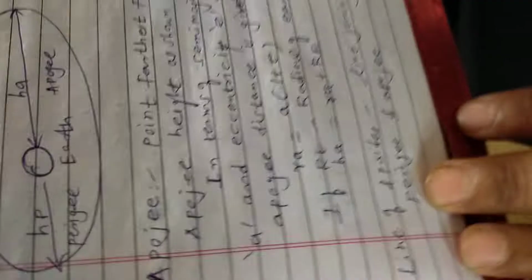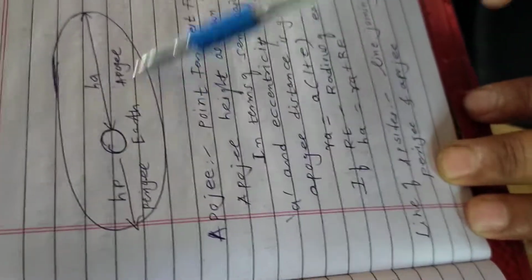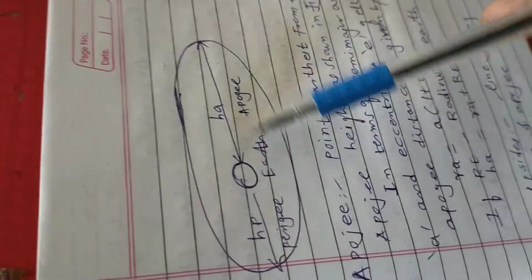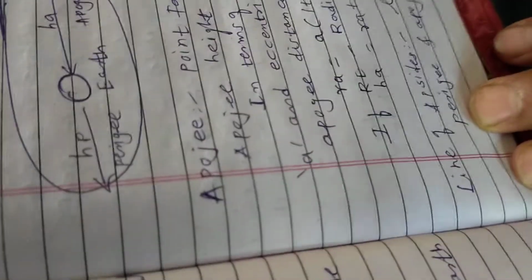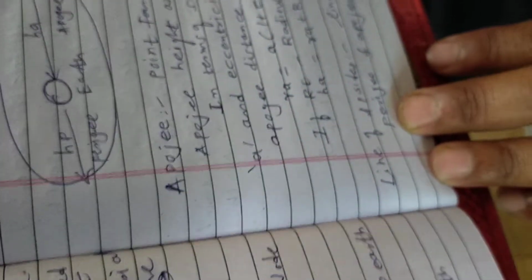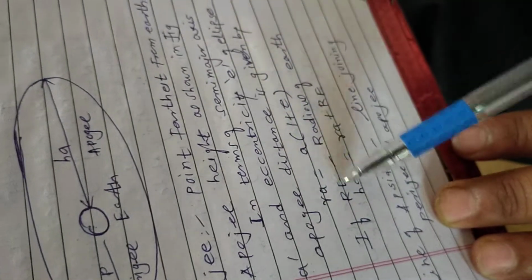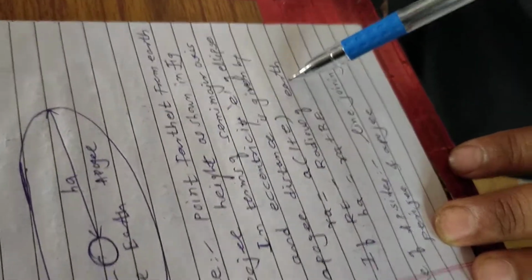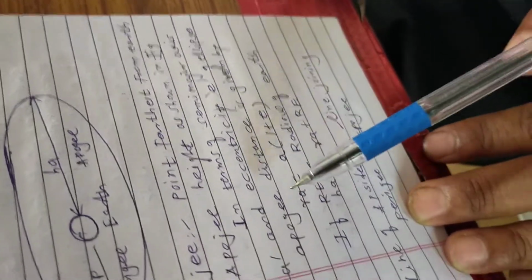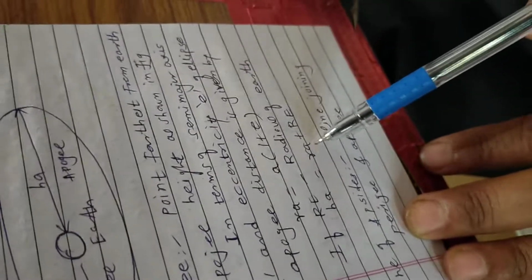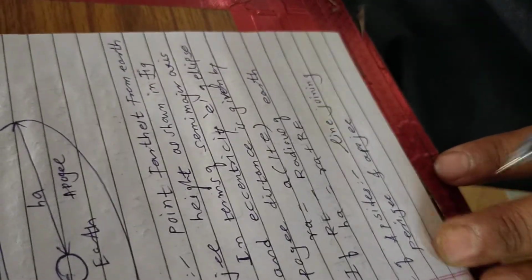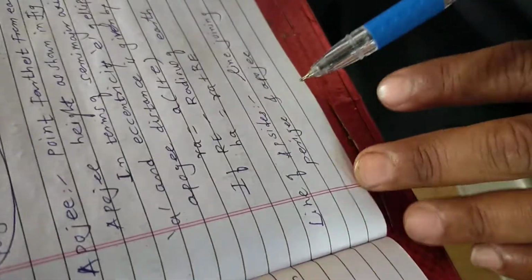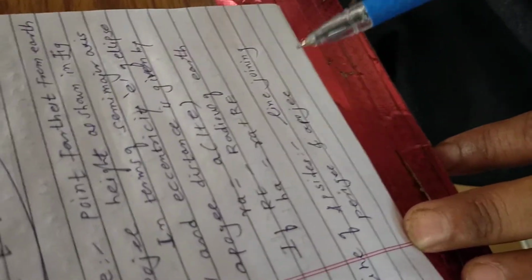Then next is the apogee. Apogee is the point furthest from the earth. That is, the longer distance point is called the apogee. In terms of semi-major axis A and eccentricity E of the ellipse, apogee distance is given by RA equals A into 1 plus E, where RE is the radius of earth and HA, the apogee height, is given by RA minus RE. Then line of apsides: the line joining perigee and apogee is called the line of apsides.